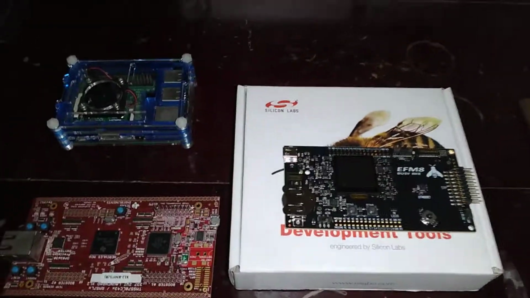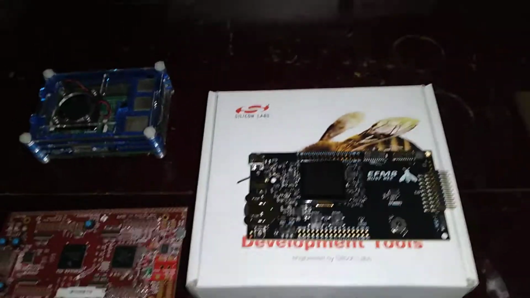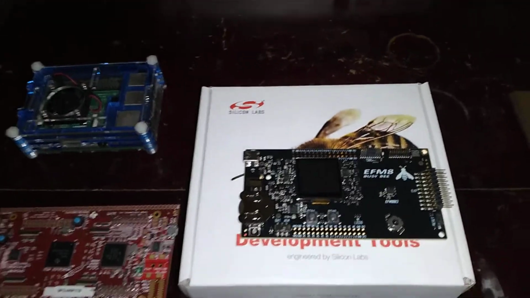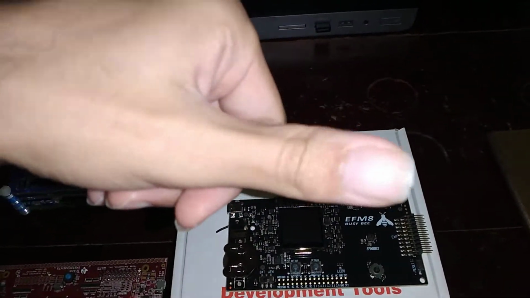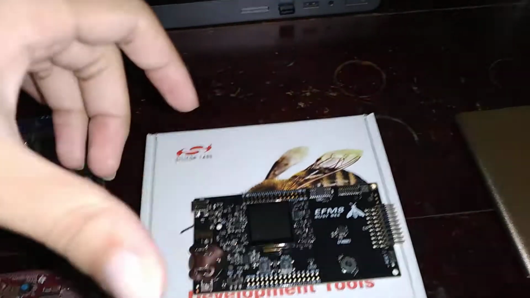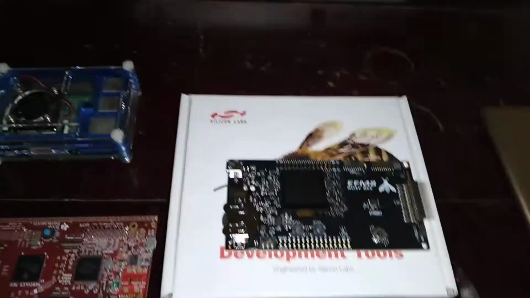It's very tiny, and it opens a window of opportunity to make devices that fit in the palm of your hand. Even a device the size of my thumb could fit it, along with the battery and everything. So it has that advantage.